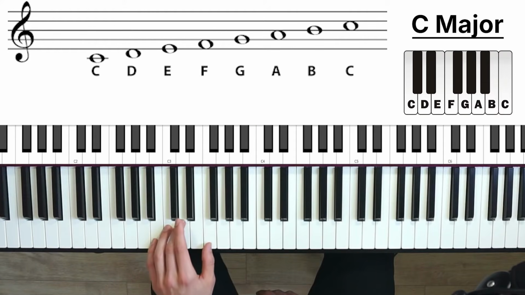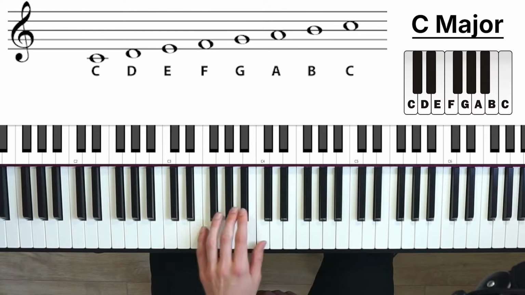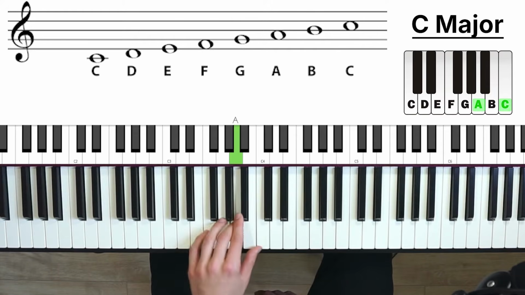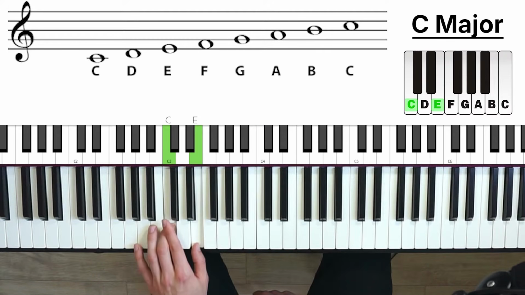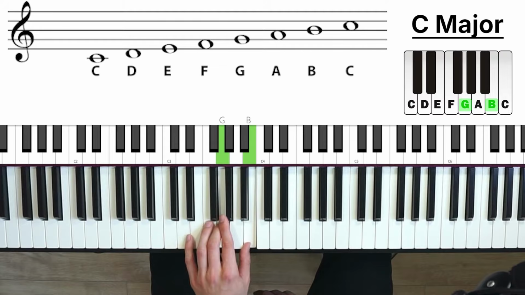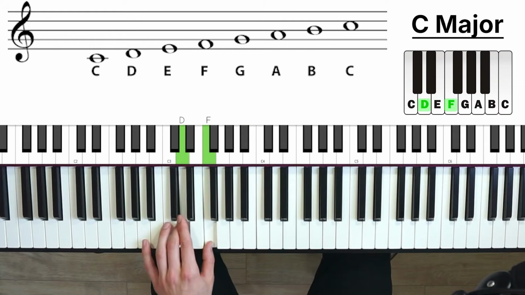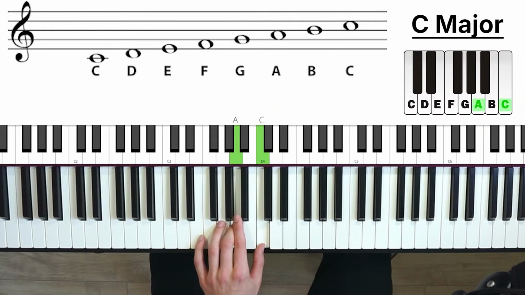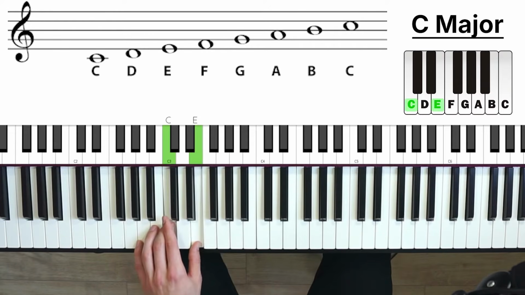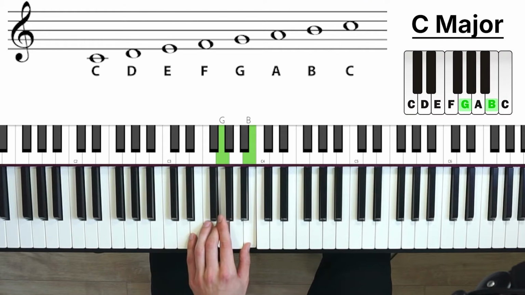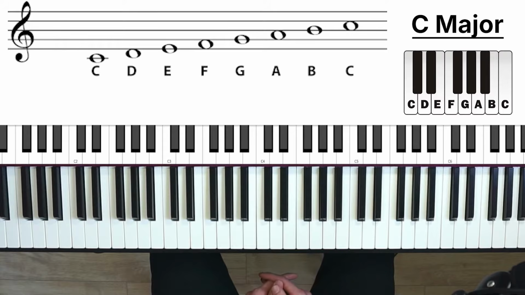So again, we start on the D, jump up to the A. Now from the C, jump up to the G. And this can be repeated. And this already sounds like it could be the beginning of a soundtrack by Hans Zimmer.